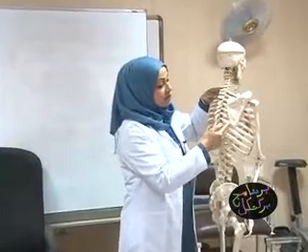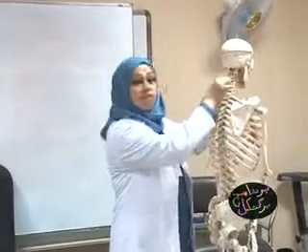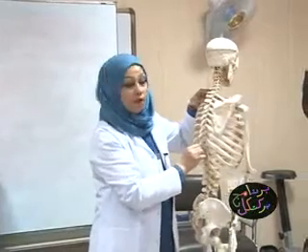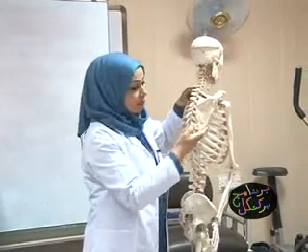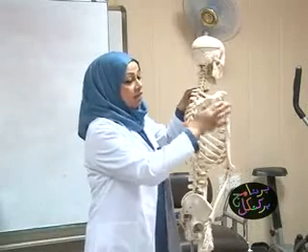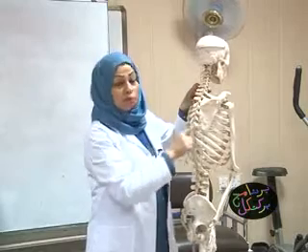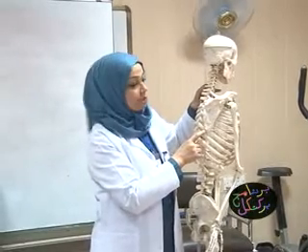The medial border of the scapula is present about 5 centimeters from the vertebral column. The scapula has three borders: the medial border, the lateral border, and the upper border. This is the borders of the scapula. The scapula extends from the second to the seventh ribs.